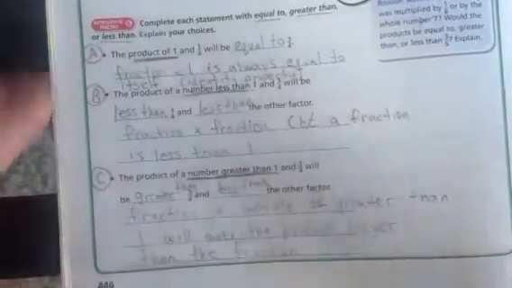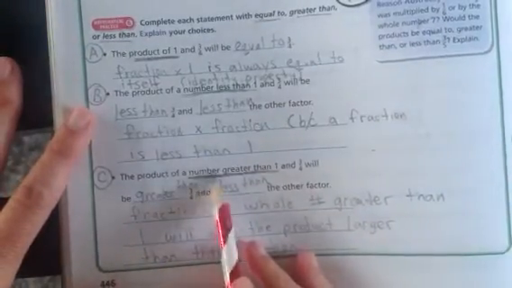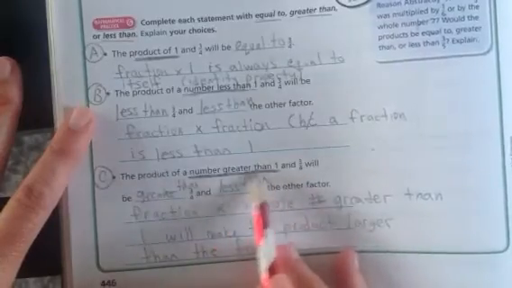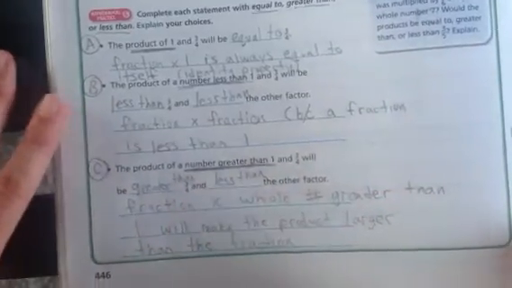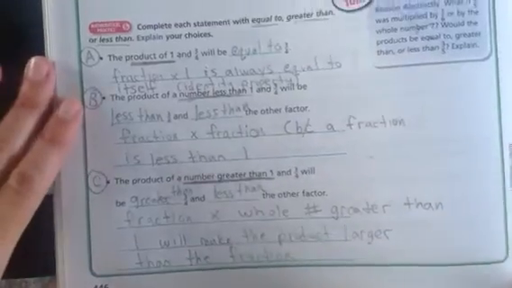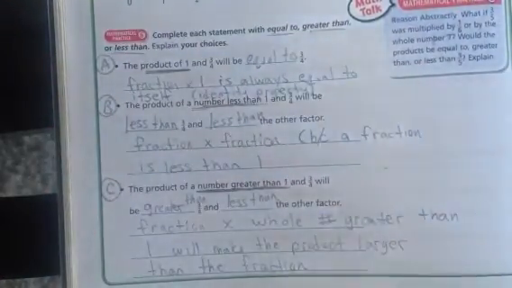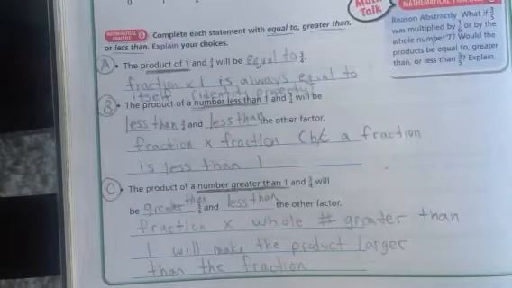Because we're multiplying by a number that's less than 1. Whereas on the other hand, if we multiply a fraction times a number greater than 1, the product will be greater than that fraction. Okay, so those are the 3 things that you need to know when we're comparing the size of the product to the 2 factors.